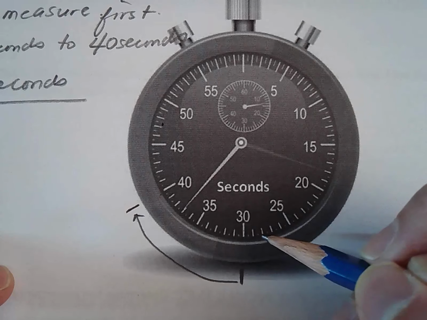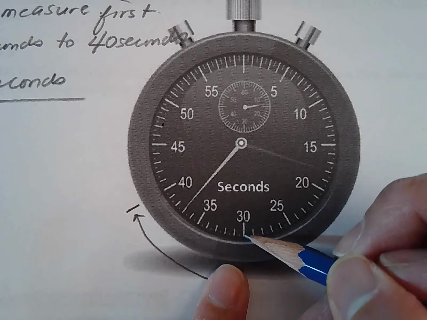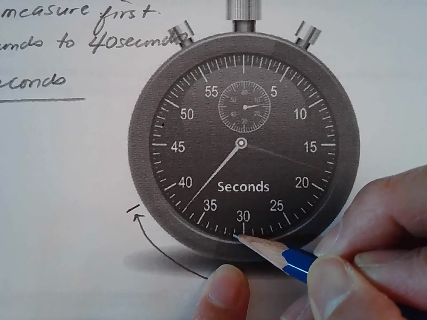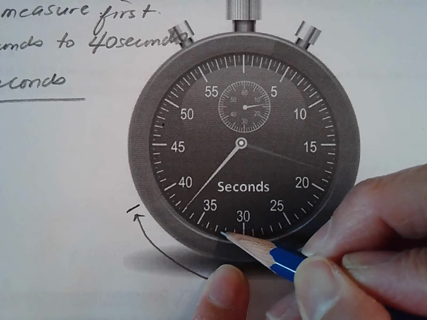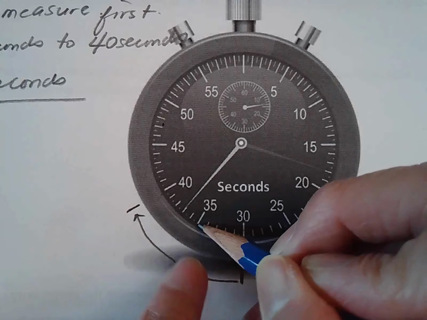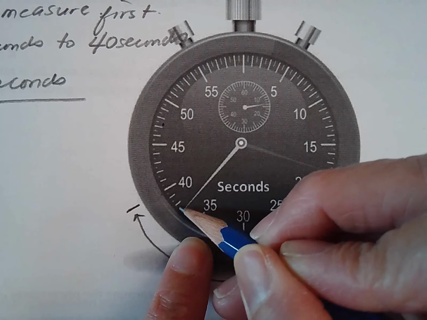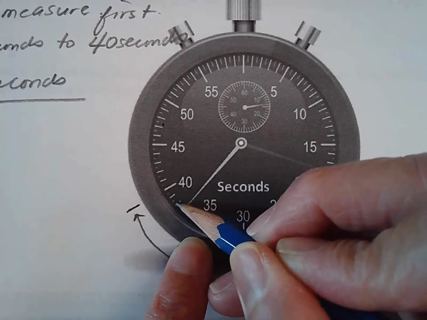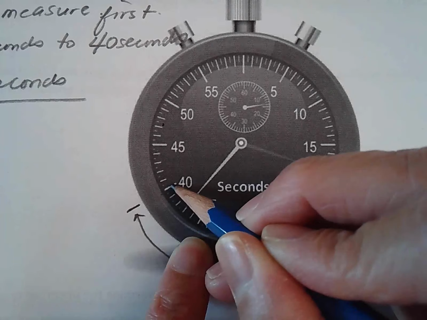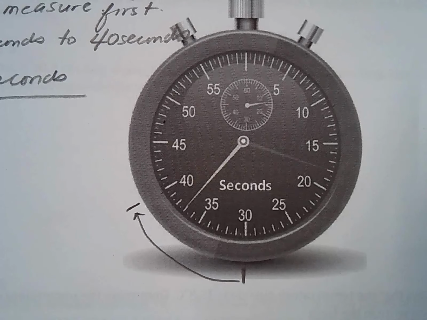So how many finer tick marks are there, the finest one? We go 1, 2, 3, 4, 5, 6, 7, 8, 9, 10, 11, 12, 13, 14, 15, 16, 17, 18, 19, 20. You're going to go to the very finest tick marks.